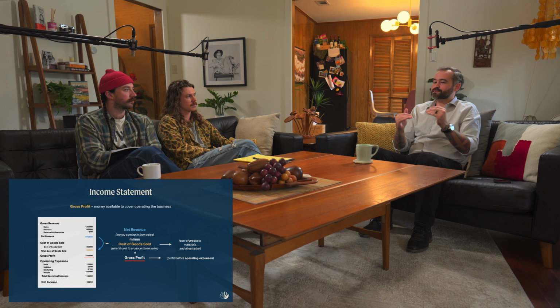Increasing prices is generally easier than reducing costs, but you also know that at a certain point, people aren't going to pay more for things. And you want to make things accessible and affordable. So it's always a delicate balance of those two things.